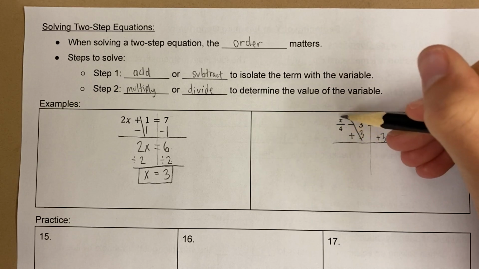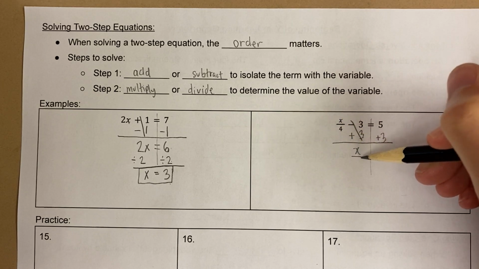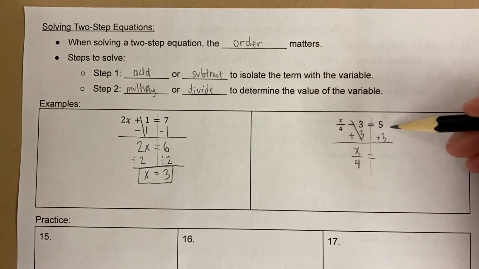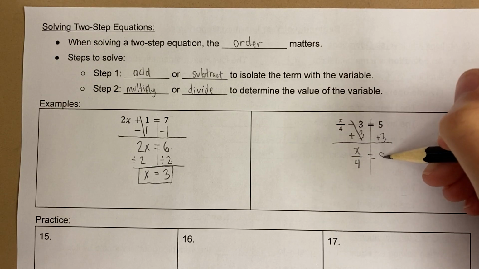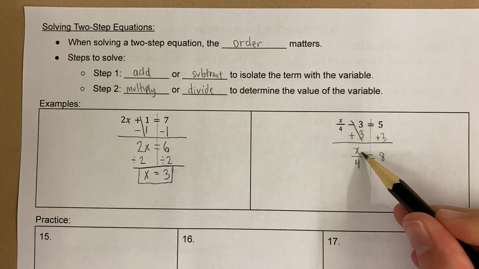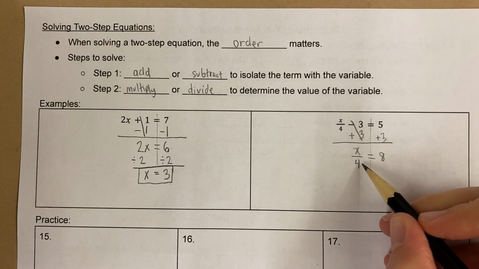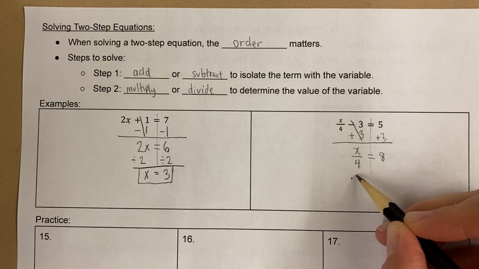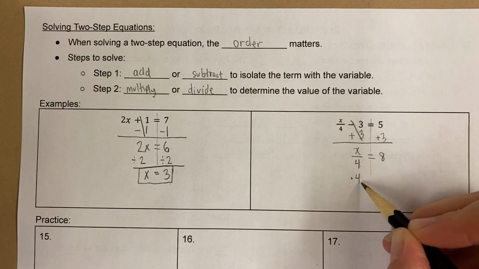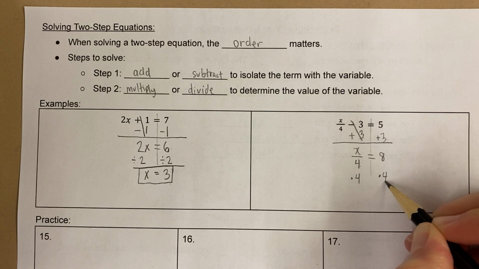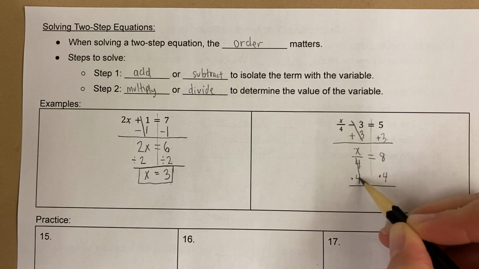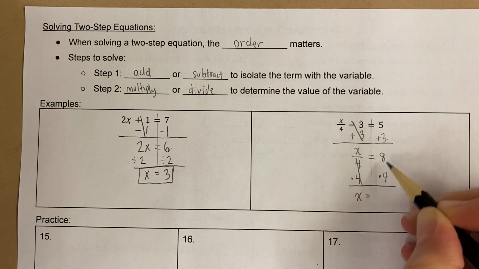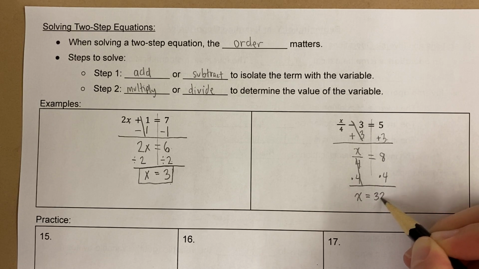I'm bringing down this x over 4 equals 5 plus 3, which is 8. This says x divided by 4. So the opposite of division, the inverse operation for division, is multiplication. So I'm going to multiply by 4. And if I multiply by 4 on the left, I have to multiply by 4 on the right. And I get x equals 8 times 4, which is 32.